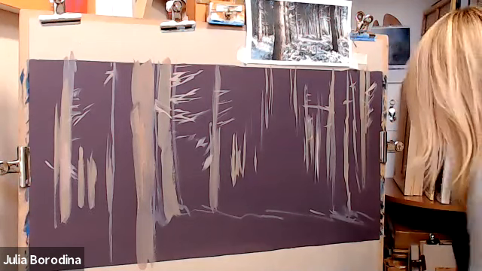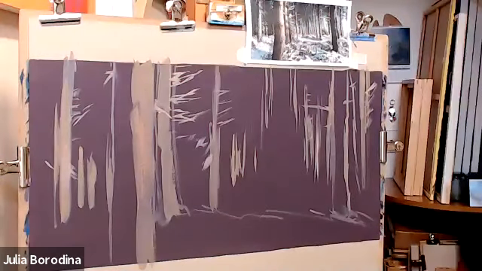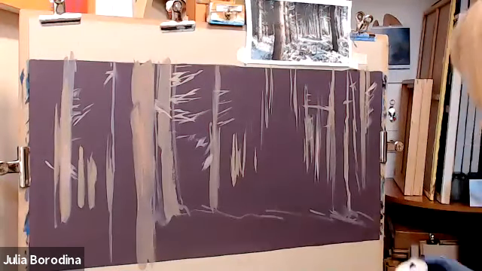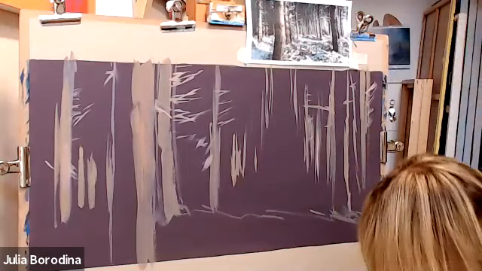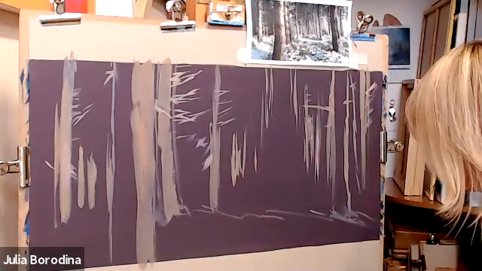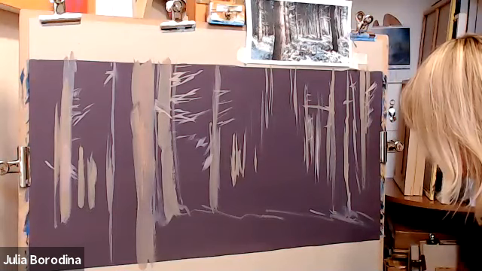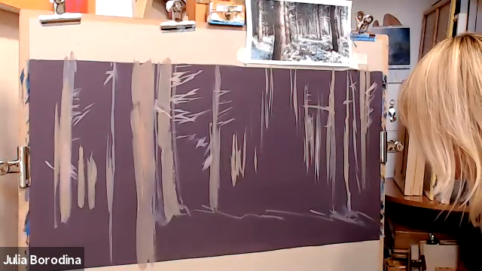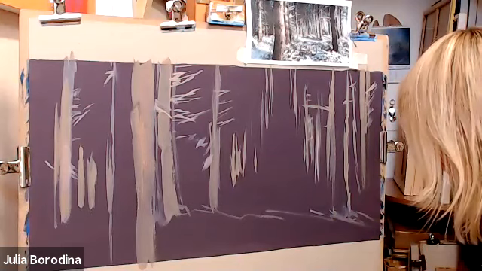There's quite a bit of blue, so I think I'm going to add some ultramarine to this dark color. It will cool it off. It's not going to be as warm, but the violet is still present and the ochre is still present there.